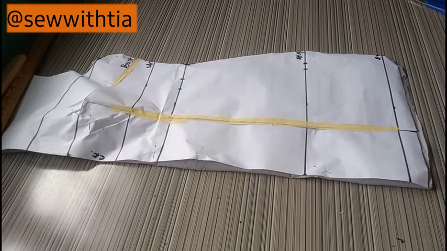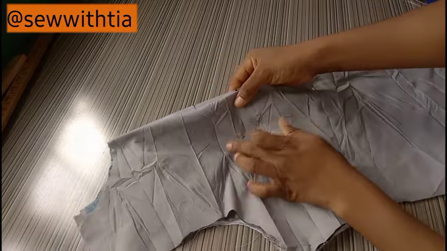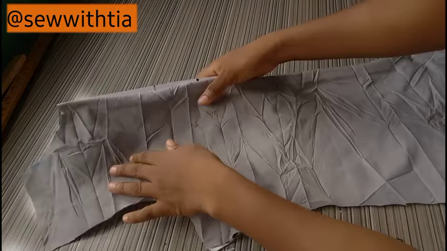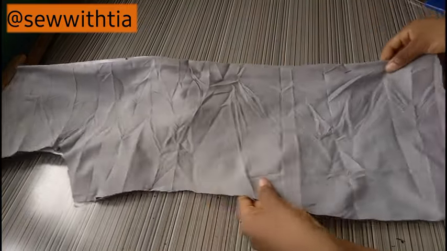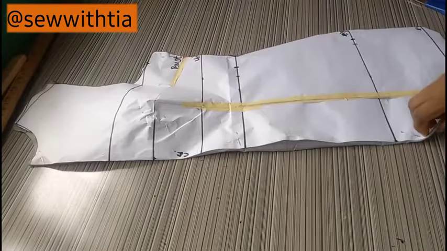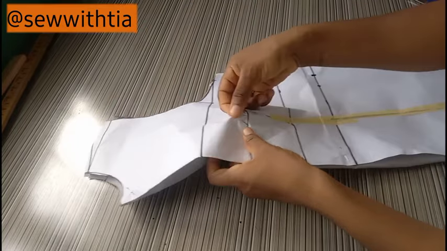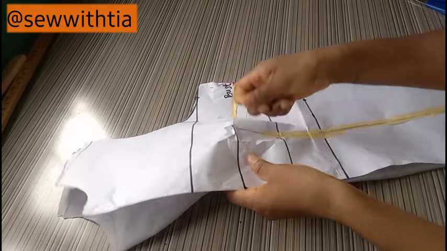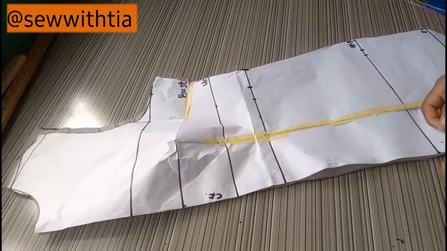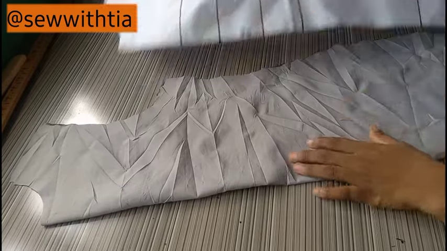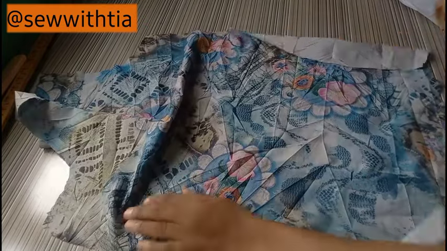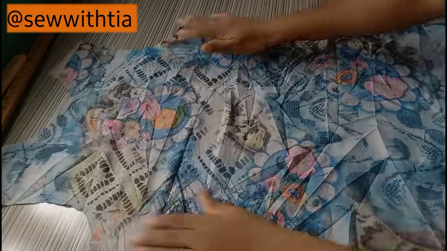So now for the front part, if you notice, I went ahead to pin that bust dart, making sure it's very visible. Look at the way I pinned it. It's very important. So I made sure I follow the shape of this particular pattern on my outfit, and I just went ahead to pin it down and then to cut it out. So this is what the cloth is looking like after cutting it out.